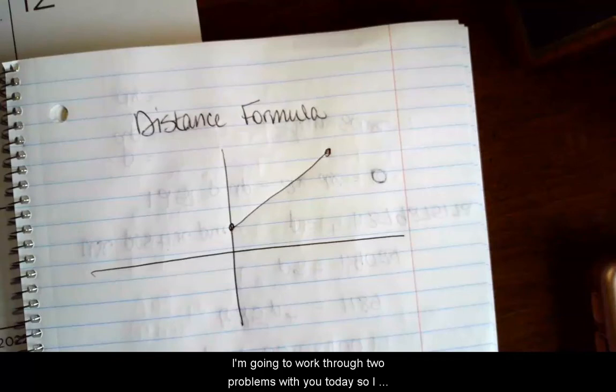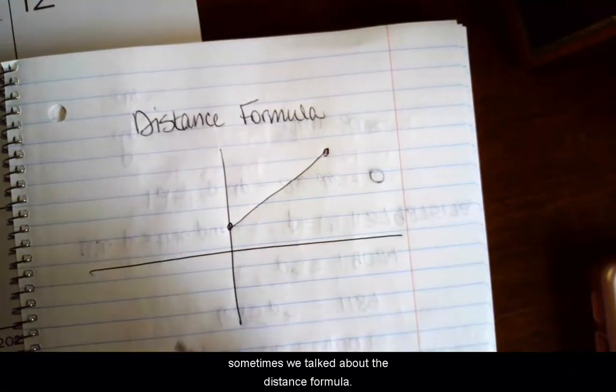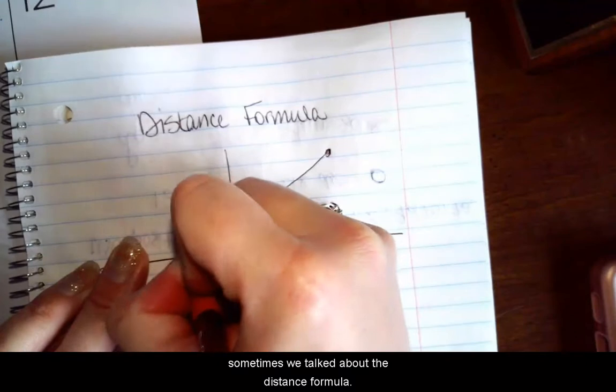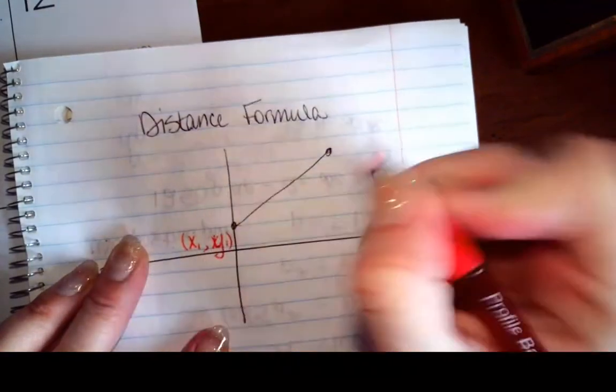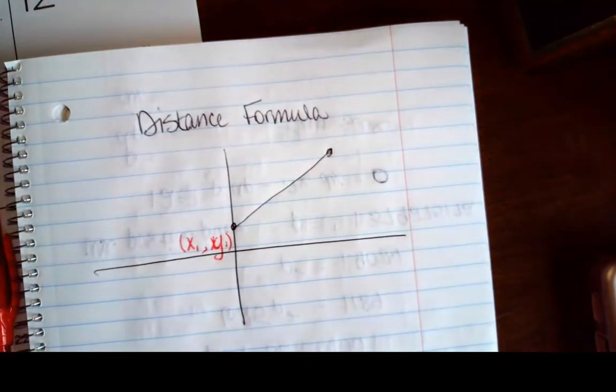I'm going to work through two problems with you today. So I want to talk about the distance formula because sometimes we talk about the distance formula, but we really don't draw the connection. Oops, sorry, y1. We don't draw really the connection on what it means. Okay, so hopefully you'll be a little bit surprised.